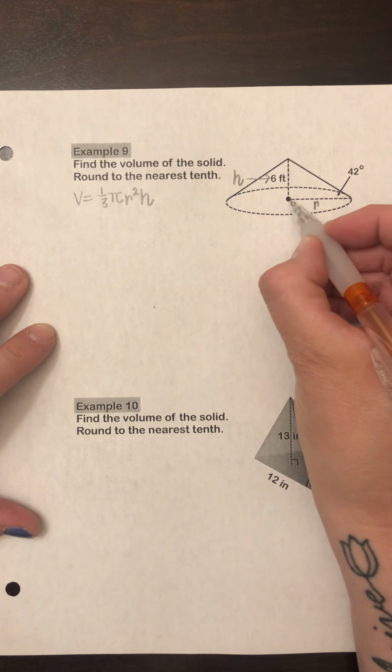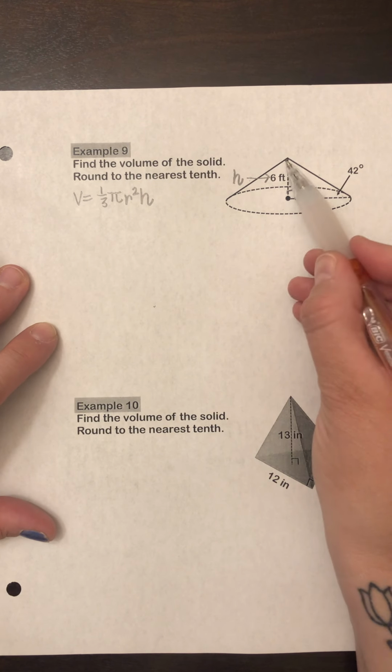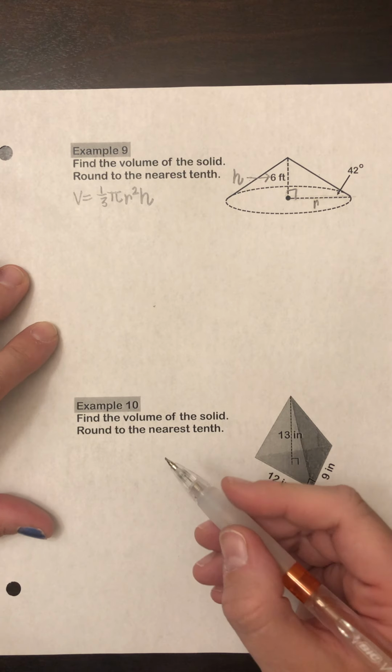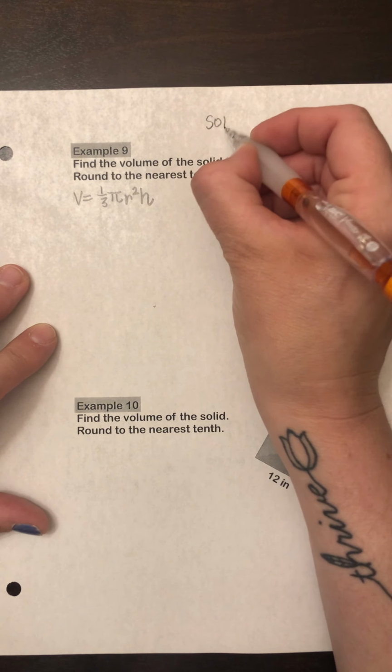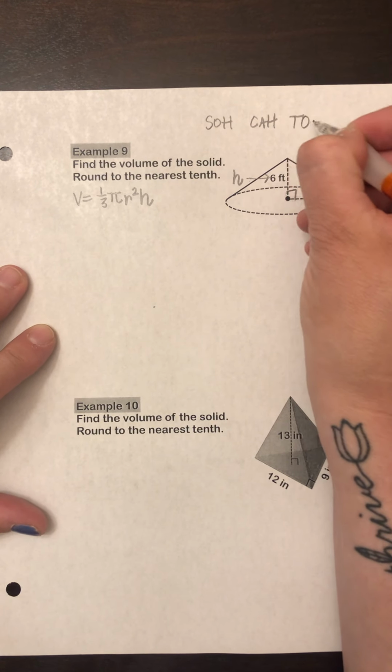Now, what do you know about this angle? Well, it has to be a right angle. So what shape do you have? You have a right triangle. And if you have a right triangle, you can use trig. So we're going to go back to SOHCAHTOA.